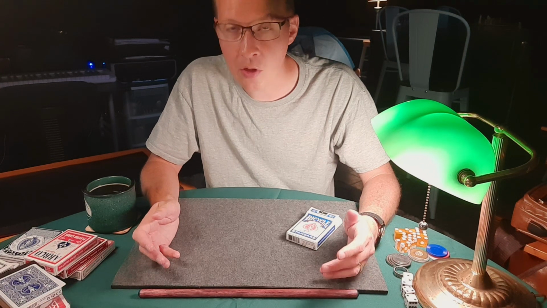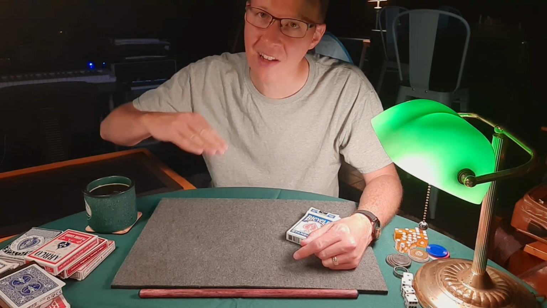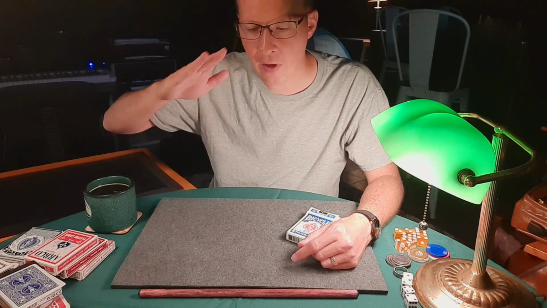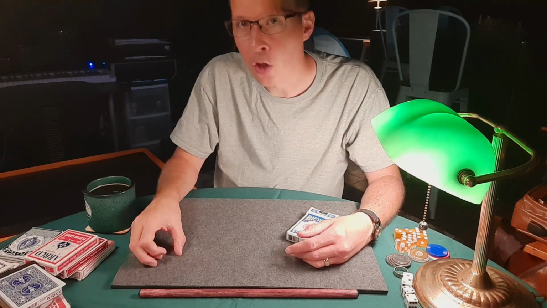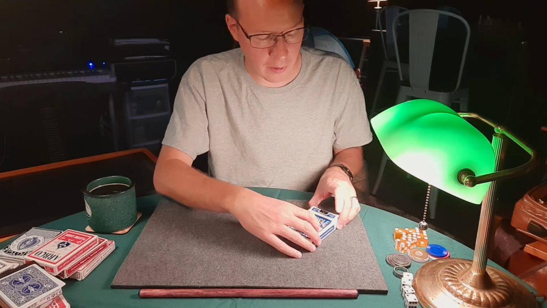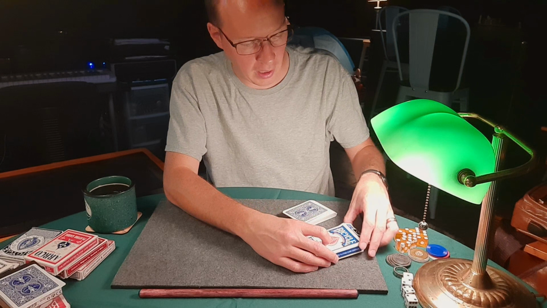All right, so this might be kind of one of those situations where the shuffle is irrelevant. We don't actually have to shuffle the cards for this demonstration because of the secondary level of choice. We're going to have a layer in this example where the spectator cuts the cards. You could go straight into that. Technically, I could have the cards sitting like this with the box closed up.